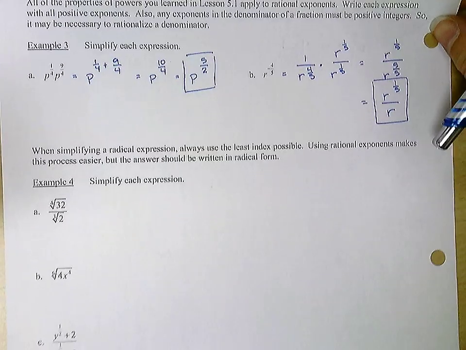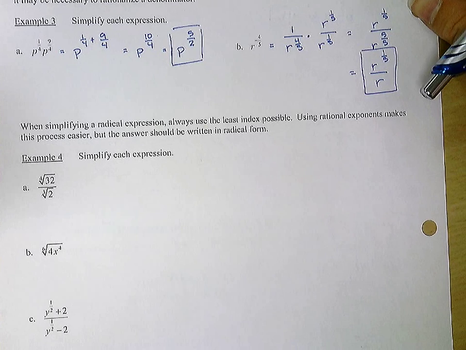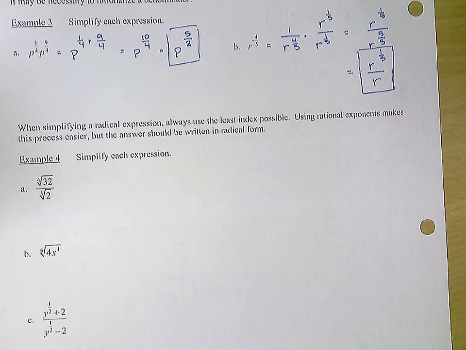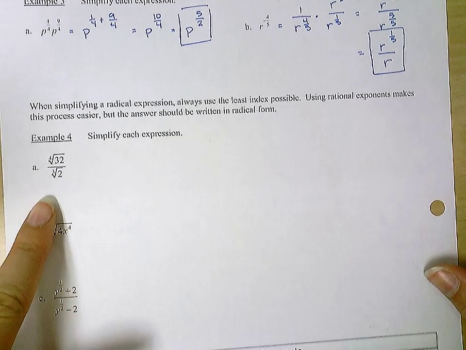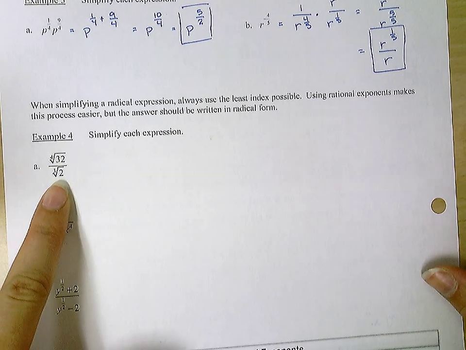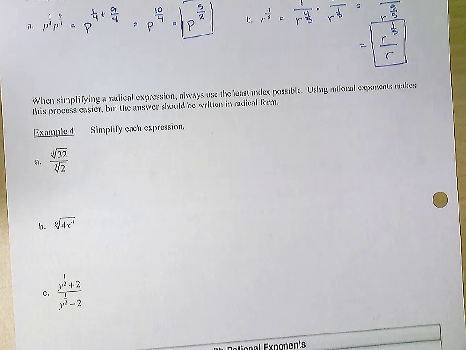All right, we have a couple more here that we're going to simplify. So when simplifying a radical expression, always use the least index possible. Using rational exponents makes this process easier, but the answer should be written in radical form. So if I'm starting with radical form here, I want to end with radical form. Now this kind of looks similar to what we were doing before, right?